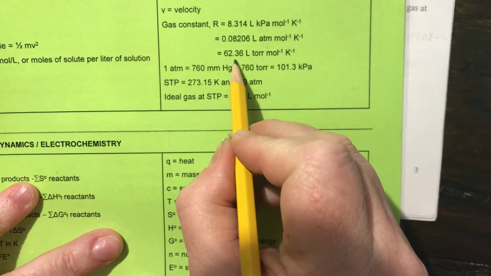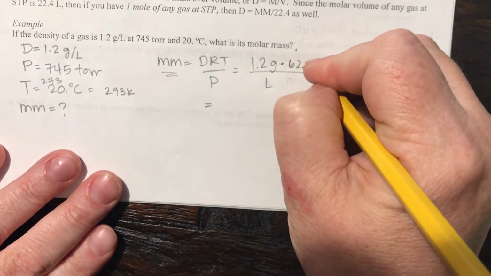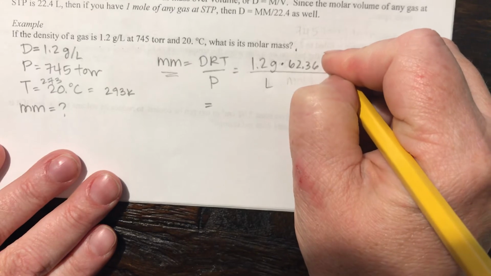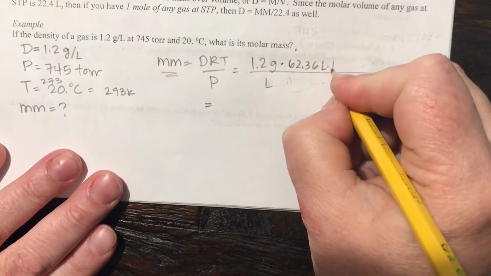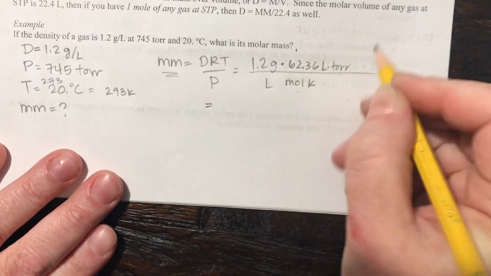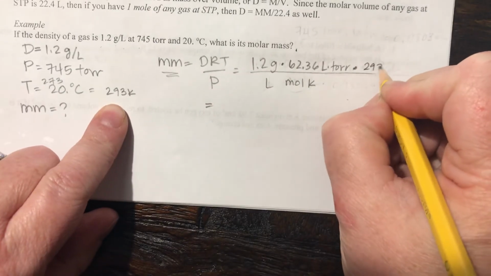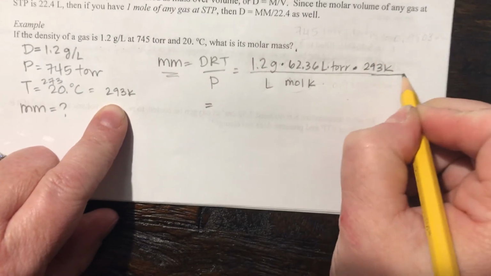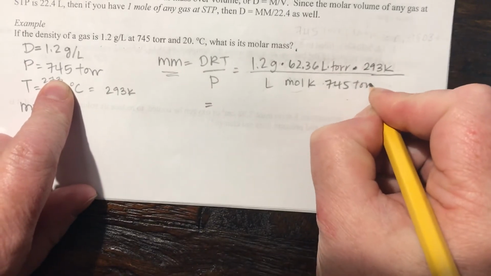So that's going to be 62.36 liters times torr divided by mole Kelvin, times our temperature in Kelvin, which is 293 Kelvin, and then divided by our pressure, which is 745 torr.